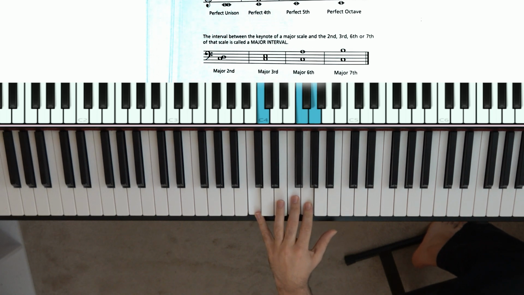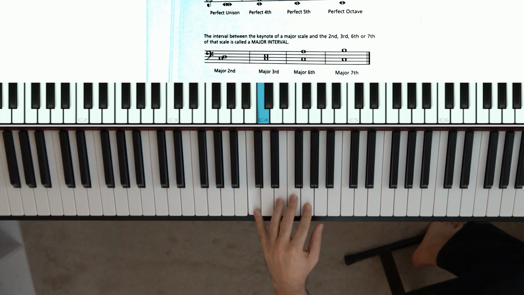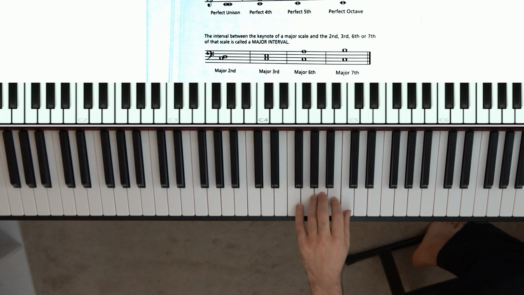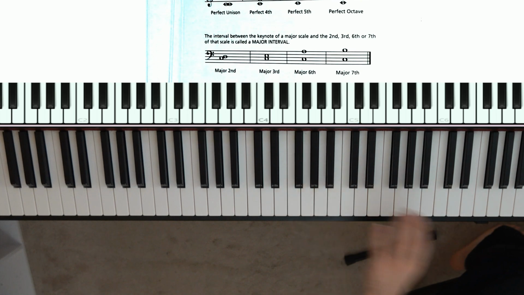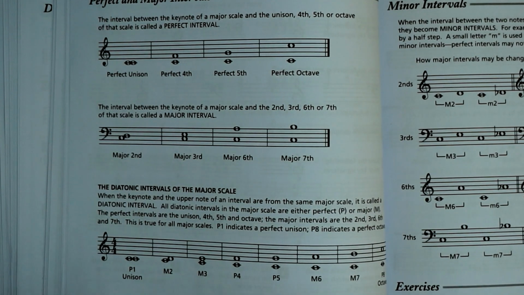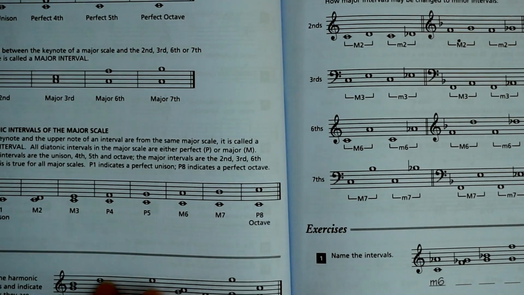If you could remember the starting note, fourth and fifth are perfect, and then all of the other ones are major. So perfect, major, major, perfect, perfect, major, major, perfect. Easy, right? Well, we learned that because we're going to start messing with the intervals. There's going to be minor intervals, things like that.